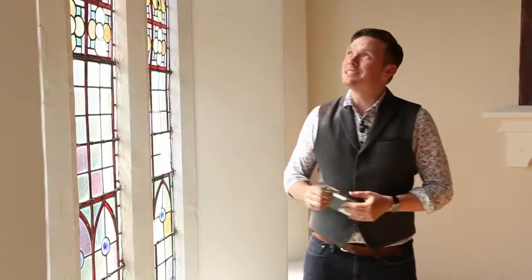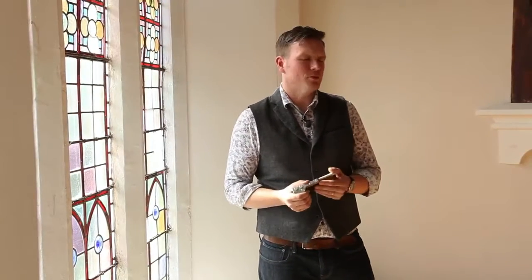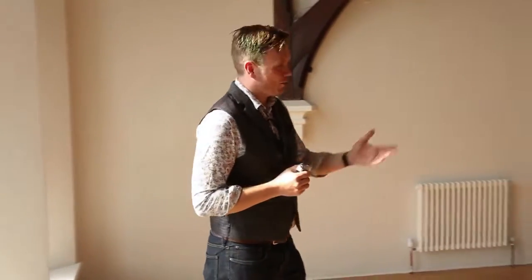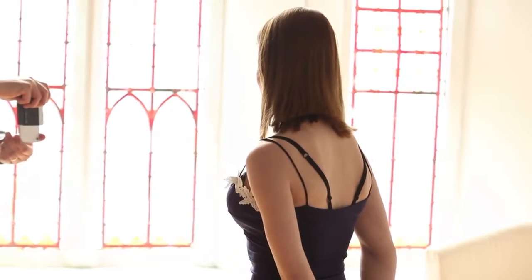Now, the window we're using today is pretty big and pretty beautiful, but don't be put off by that. Any window will do. The principles are just the same. I've got 2 choices in the way that I use this light for my friend Camille. We can use it in way number 1 as our main light to give a soft, natural light to this beauty portrait.